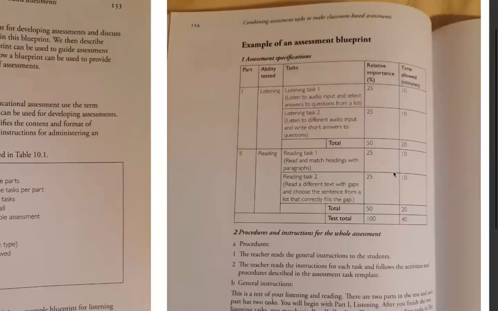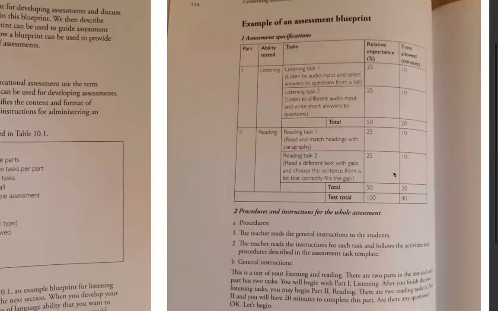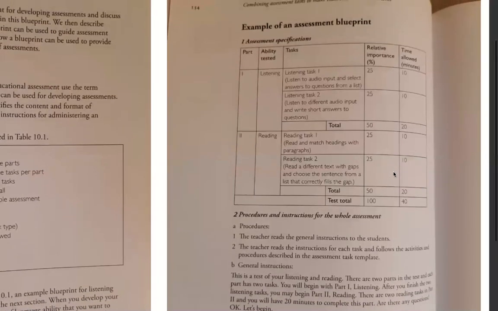If you read the instructions to the students, maybe it's a good idea because it might have a good impact on washback. It can create some positive washback. All these ideas help to make the student feel more comfortable.